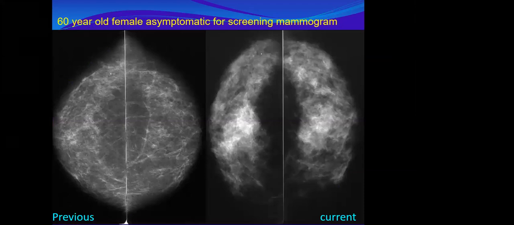Okay, what about these patients? A 60-year-old female, asymptomatic, for screening mammogram, the previous and current. Bilateral. Here we cannot say asymmetry because it is a mirror image. We can say there is diffuse bilateral increased density. You see? And since it is bilateral like this, in a 60-year-old female, we suspect, but it is developing.